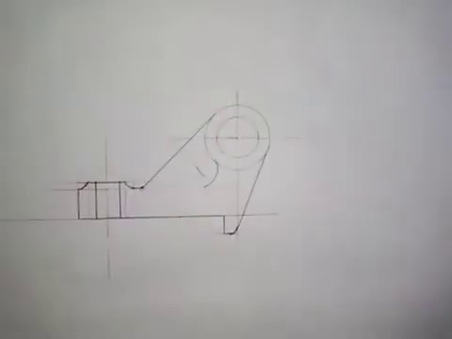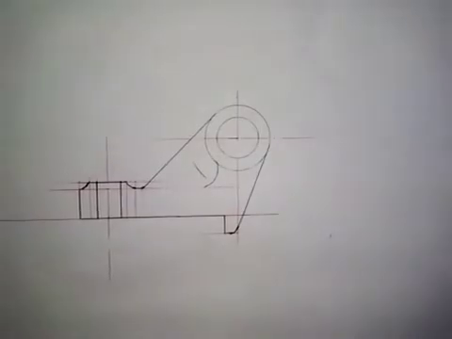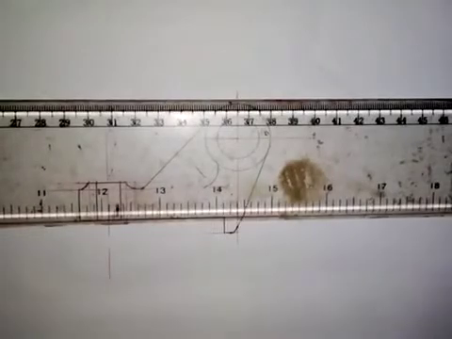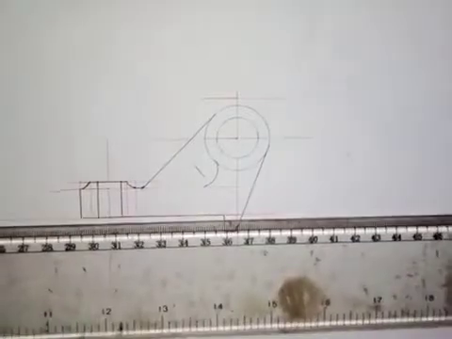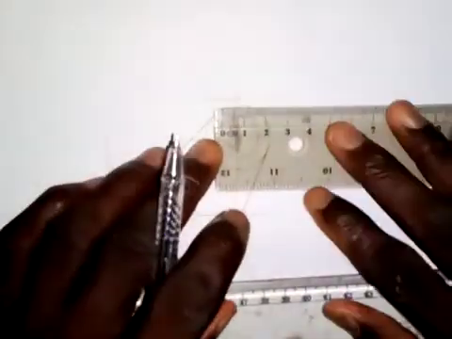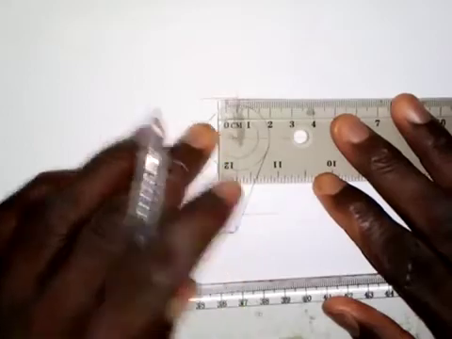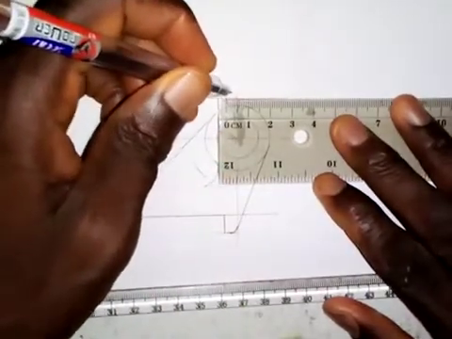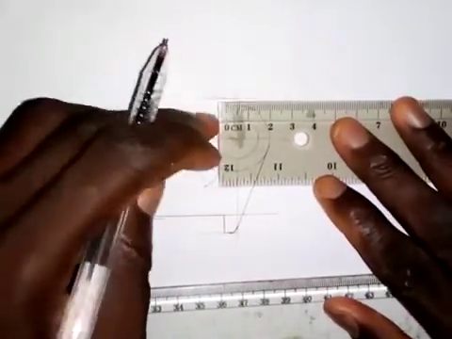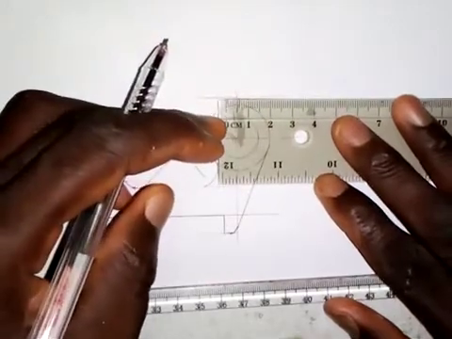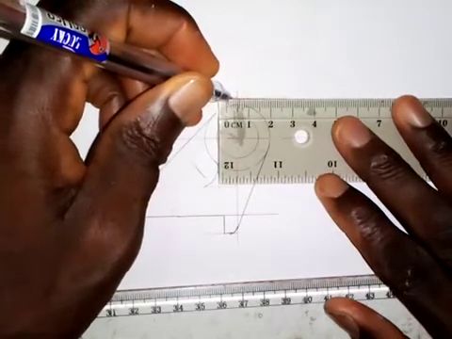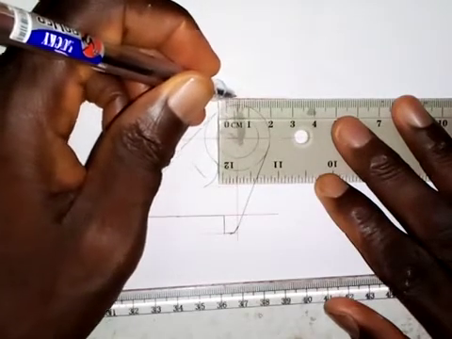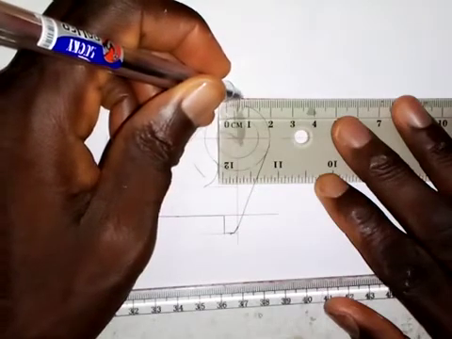So I'm going to draw a horizontal line here now. So this is the horizontal line. The diameter of the outer part is 10, so I'm going to take 5 millimeters to the left side and 5 millimeters to the right side. Then the diameter of the inner one is 5, so half of 5 is 2.5. So here I have 2.5, then I will take 2.5 to the right side.